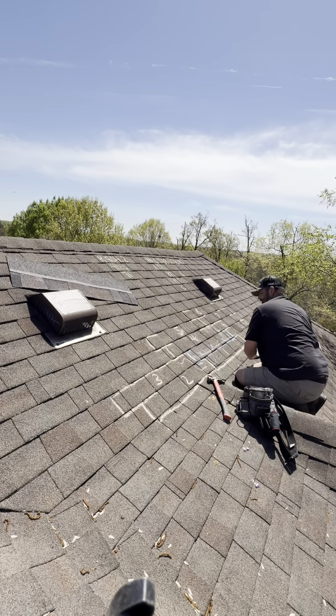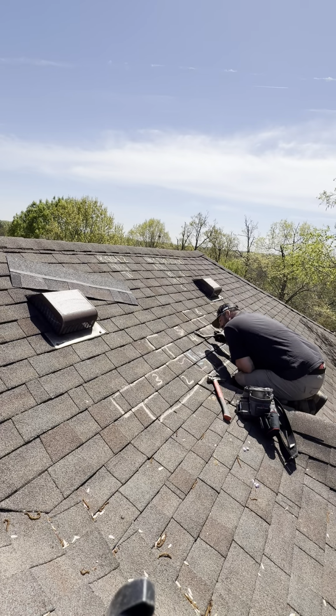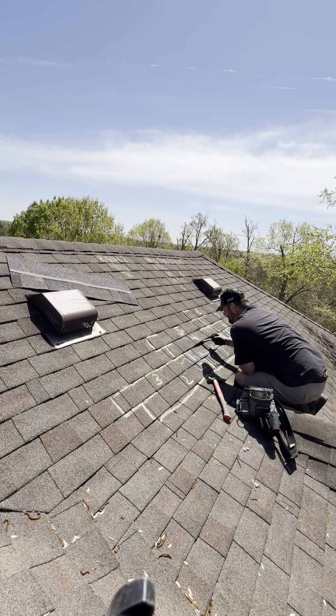Some of these nails are in there good. Just years and years of expansion and contraction.